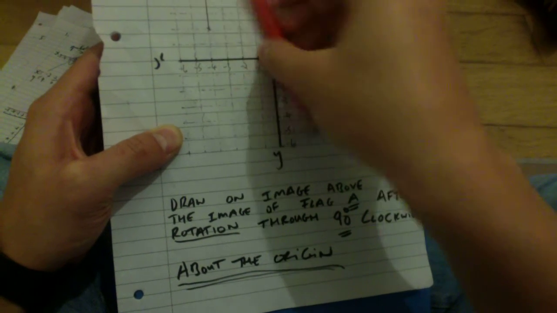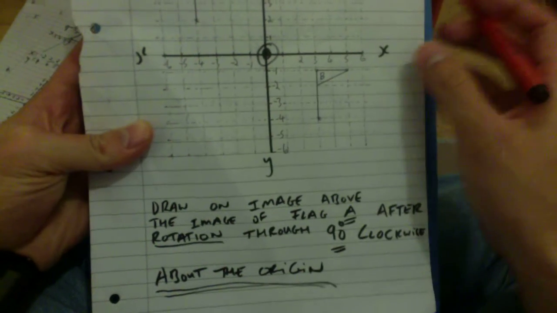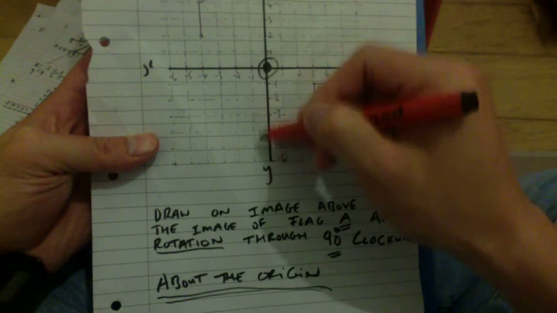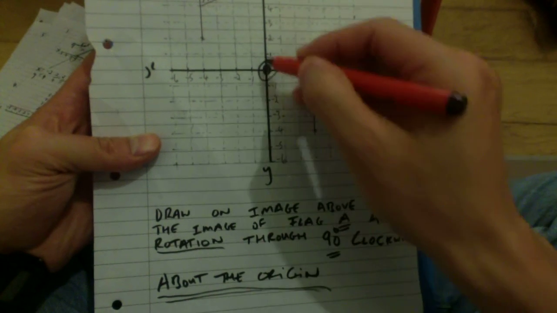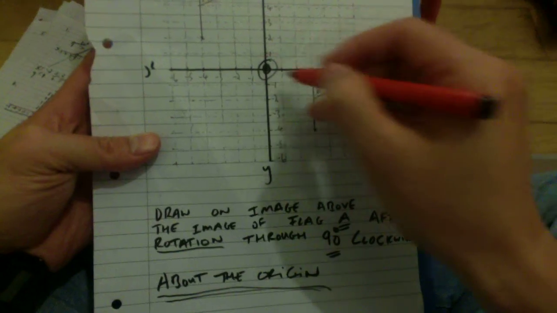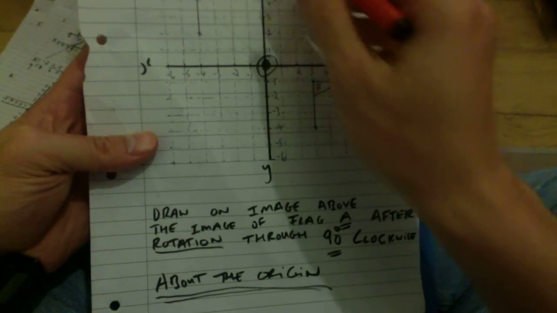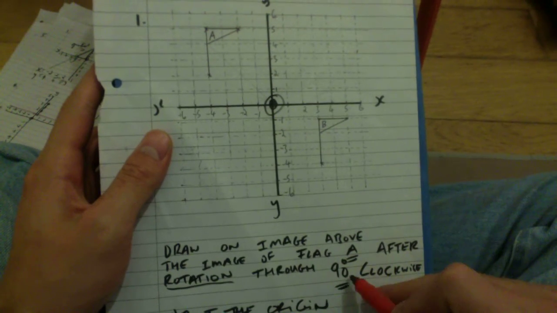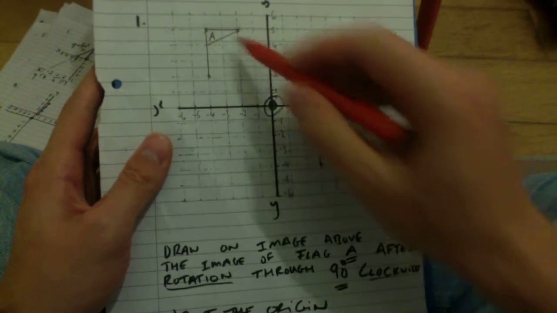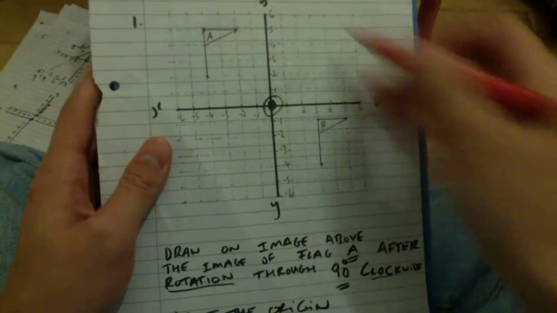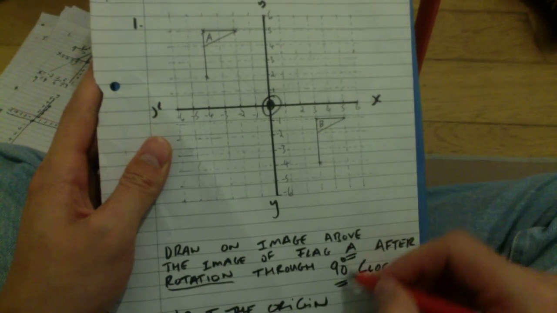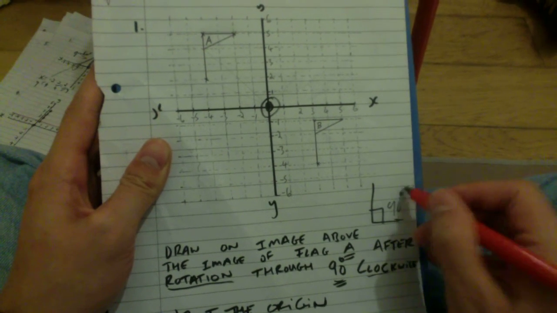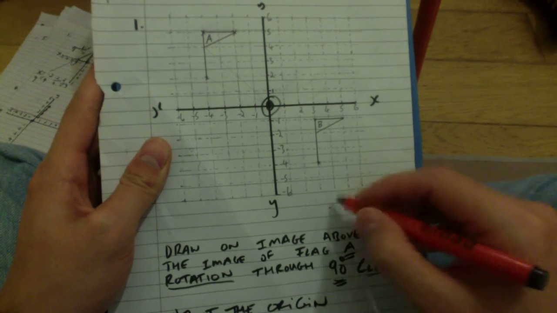Unless they say, oh, from y equals 1, or reflect it in y equals 1, they don't say it. But whenever it says about the origin, it means from 0, 0. That's where it means, okay? So you know the center of rotation. Now you need to know the direction of the rotation. 90 degrees, so clockwise. So you need to rotate it clockwise. And the angle of rotation is 90 degrees. So it needs to be rotated 90 degrees that way.